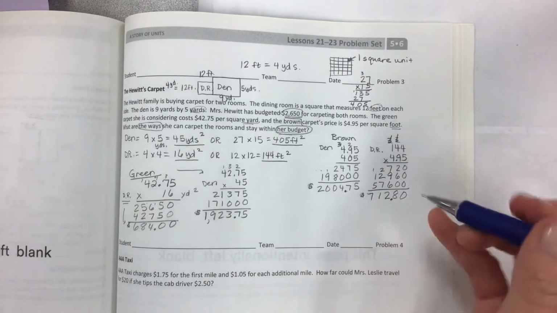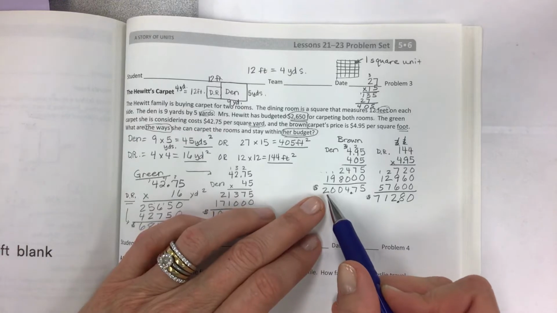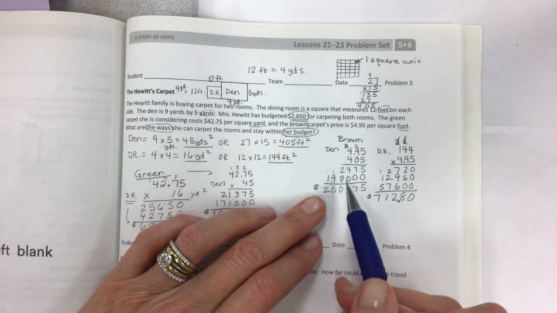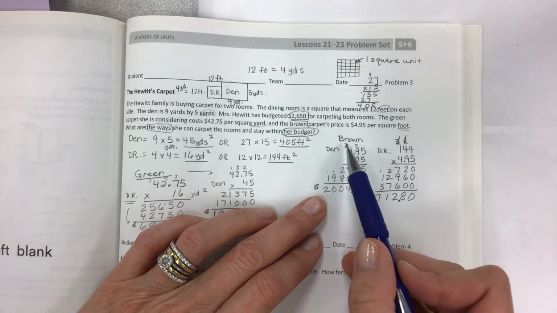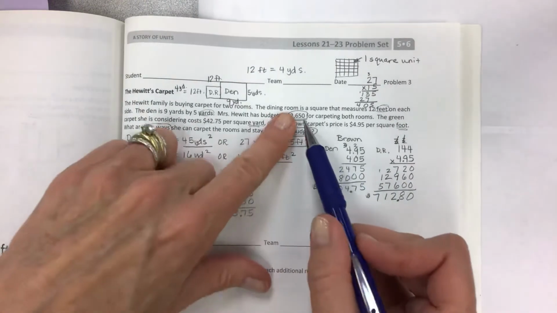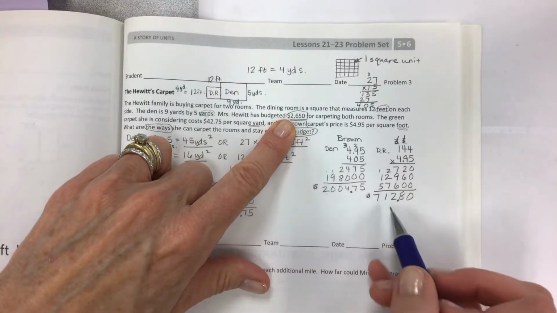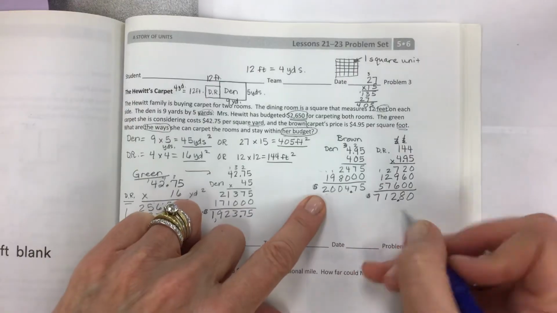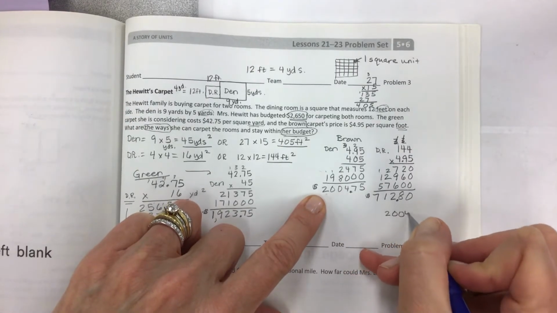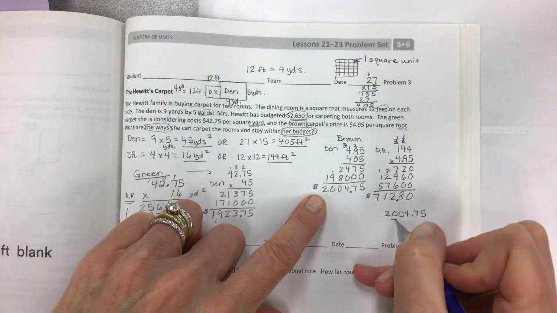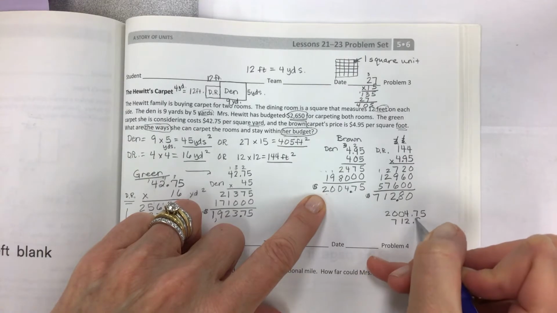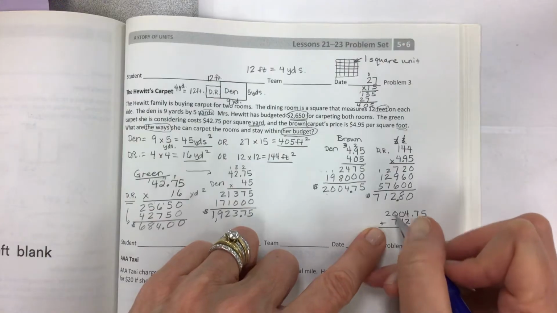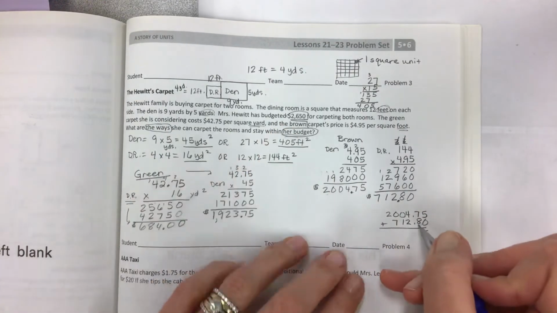So dining room. Now, if you look right here and you see the 2 in the thousands place and the 7 in the hundreds place, can she put brown carpet in both rooms? And you're starting to compare and you go, no. Because if I add these, you can see right away that this is going to be over right here, over budget.